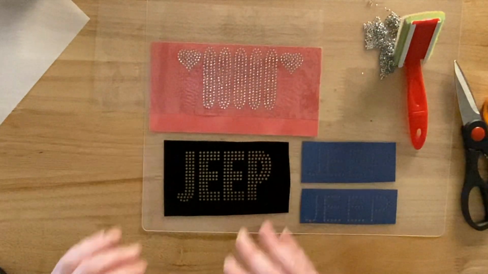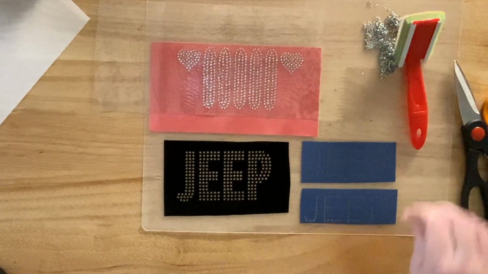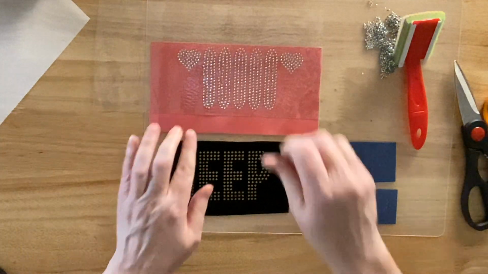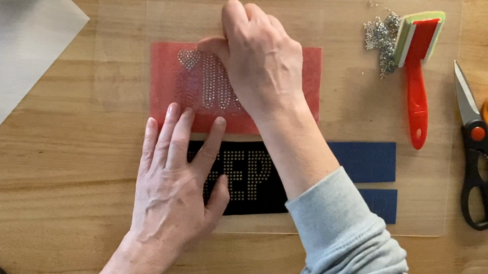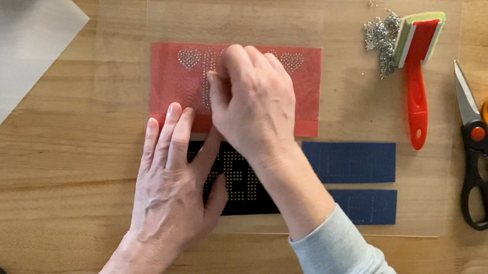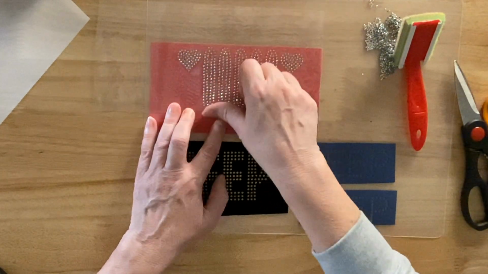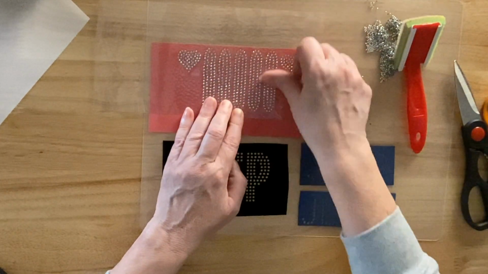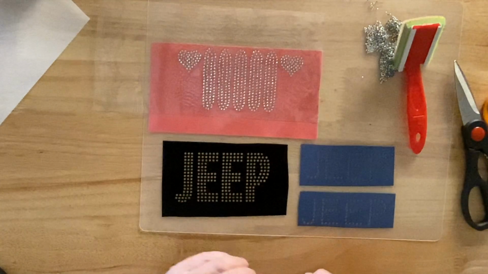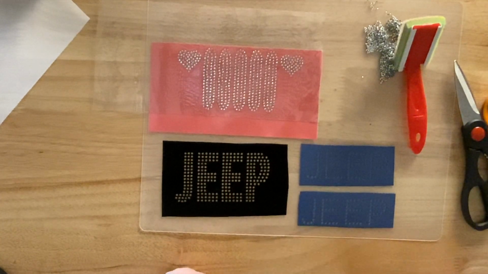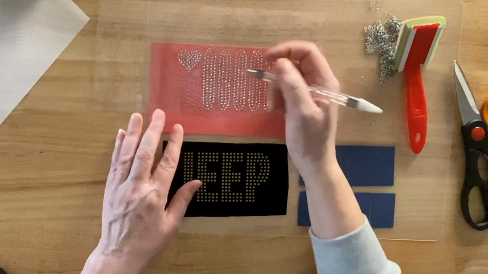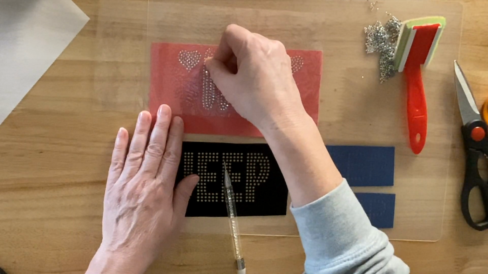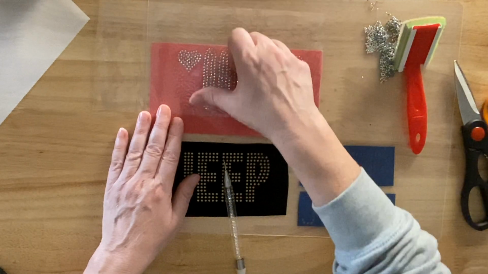Alright, so a couple of those started to lift up, but all you have to do is put your tape down into place. Then you can just rub on your stones and it pushes them into the holes. Now, if one isn't going down into the hole, I'll show you what you do. You can either take something like this and shove it over like that. I like to just take my nail and push it over.